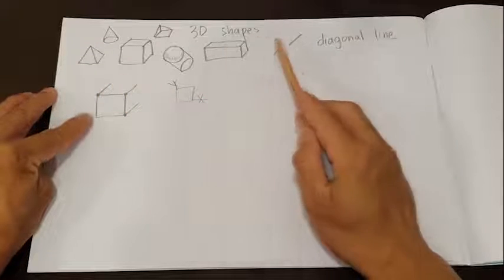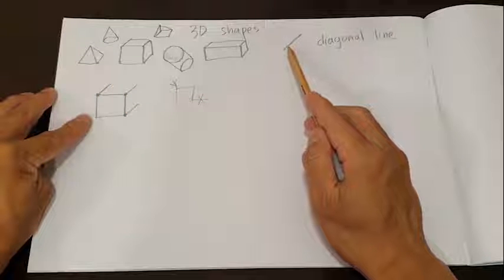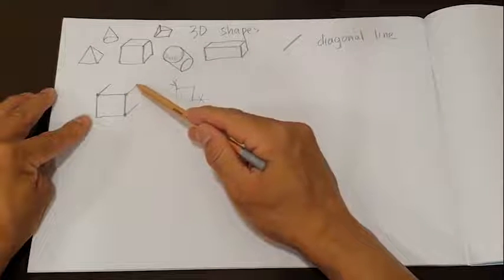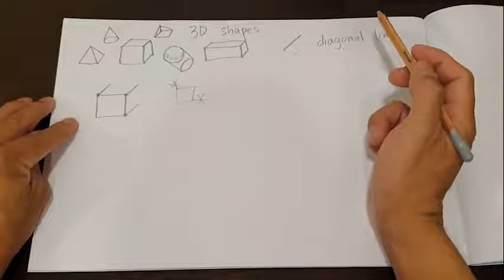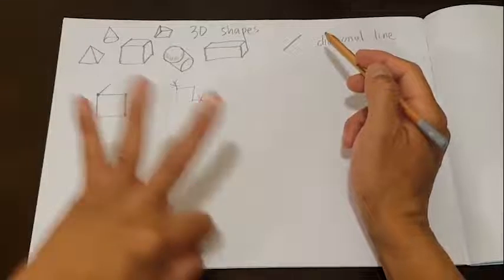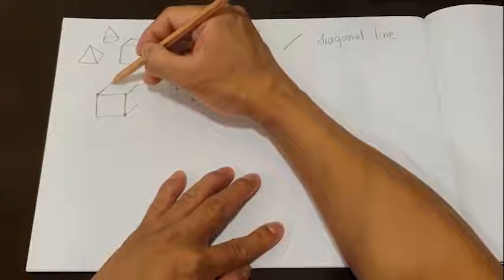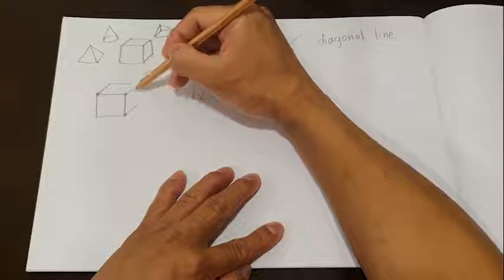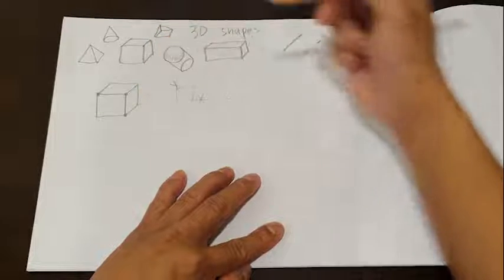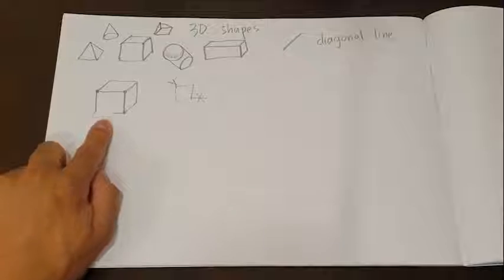Make a line and look here. Is it the same? Yes. Make another line. Look here. Is it the same? Yes. After you make 3 diagonal lines, then connect the lines together by making a straight line and another straight line. Now you have a cube.